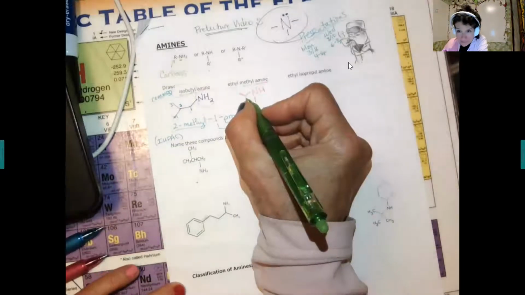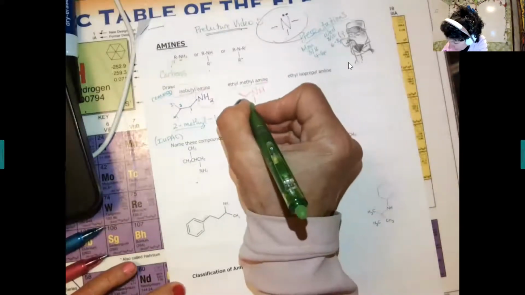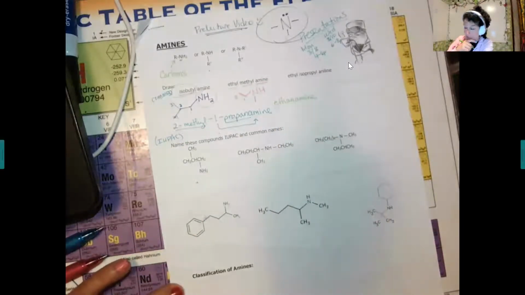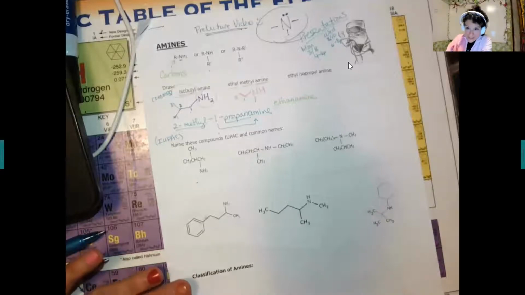Now, back to the question, just so you see where it's going with the IUPAC. For the small ones, everybody uses the common way. This would be named, for the longest chain is 1, 2, so we would say it's an ethanamine. Now, we don't put a number for ethanamine for the nitrogen because it has to be at number 1, since it's just ethane.